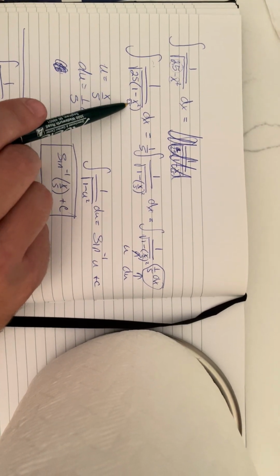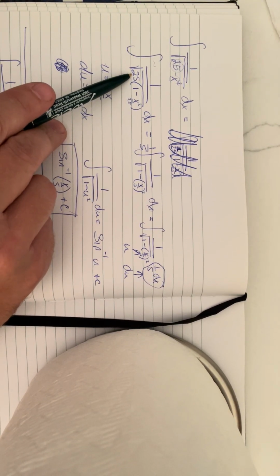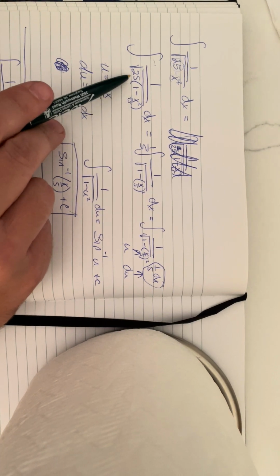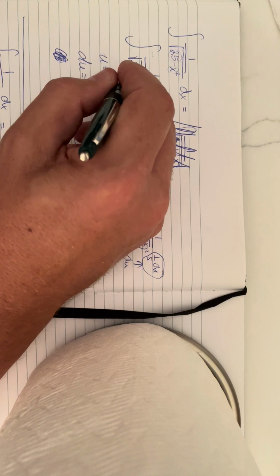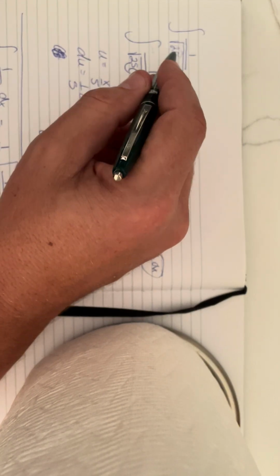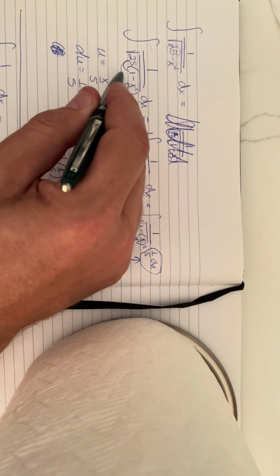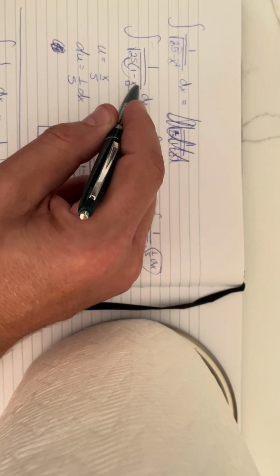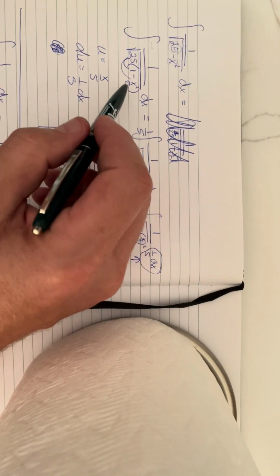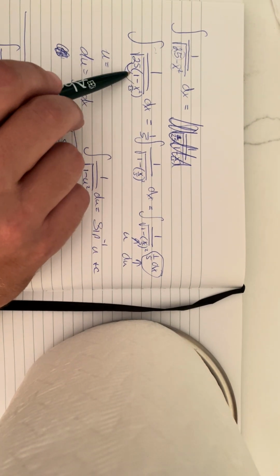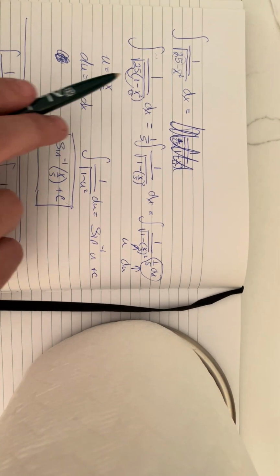But what we're going to do is we're going to factor out a 25. And if you think about it as distributing the 25, 25 times 1 gets you back there, and 25 times that expression gets you back to x squared. So I factor out a 25 of those, and I set it in the square root.